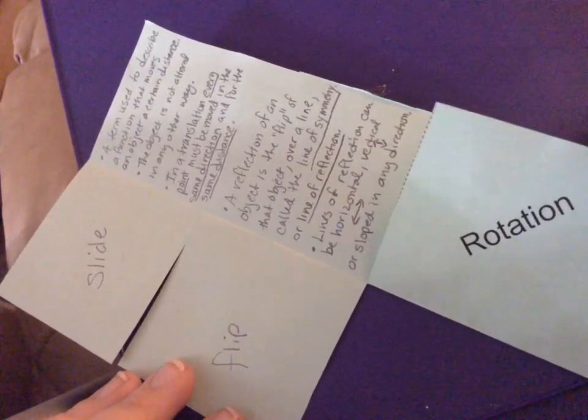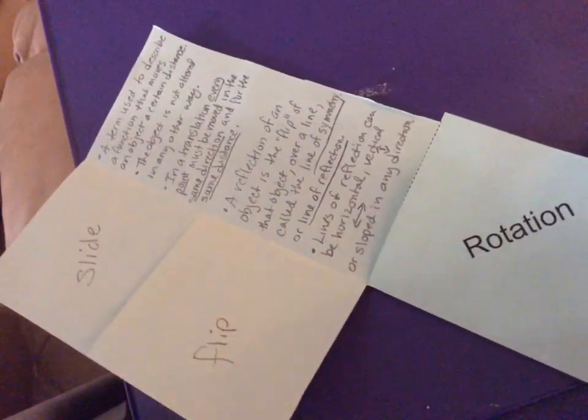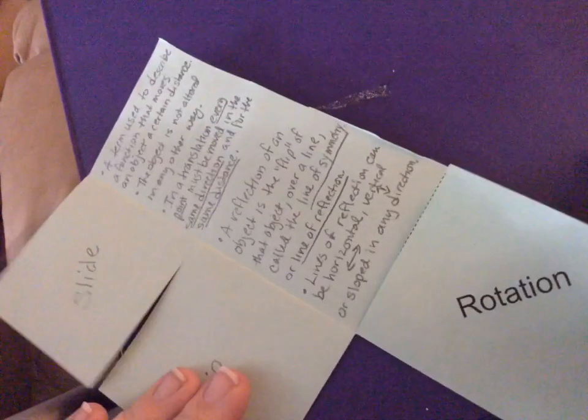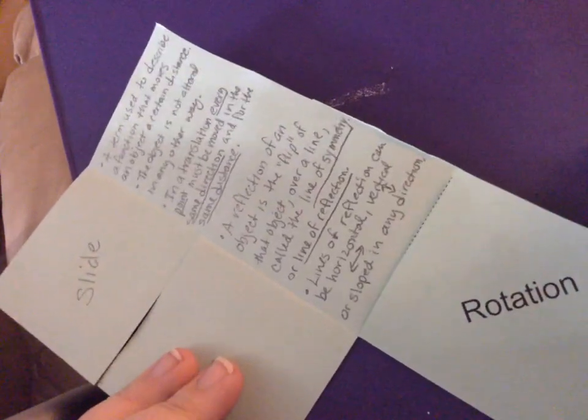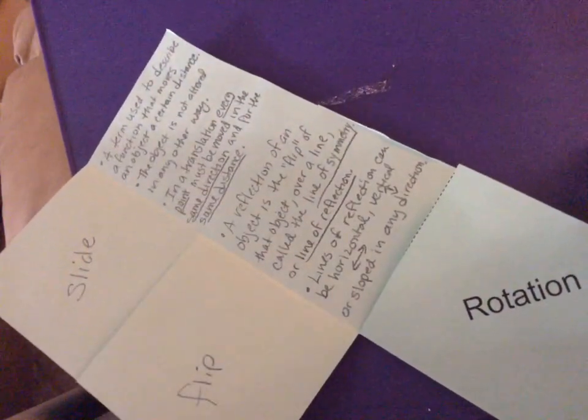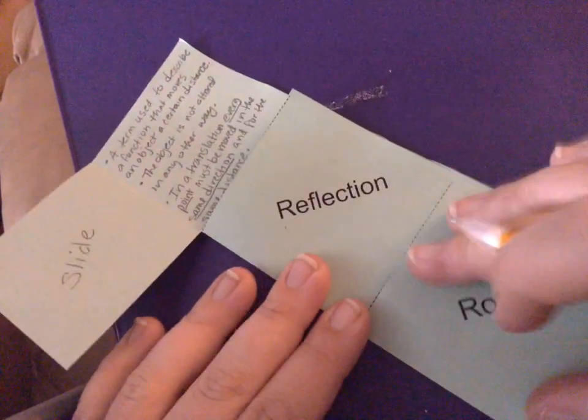We will come back and do rotation at a later date. But go ahead and put this into your notebook on your rigid transformations page. Glue it in for now, and we'll come back and do a rotation later.